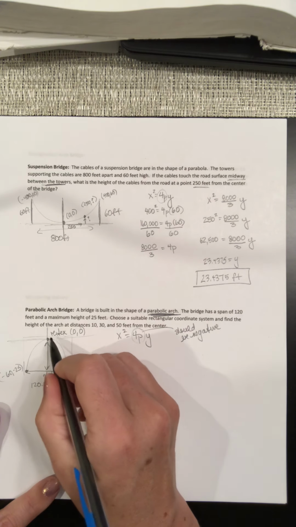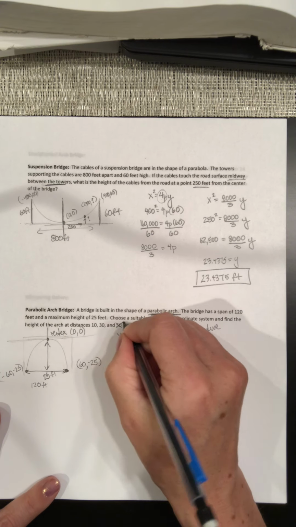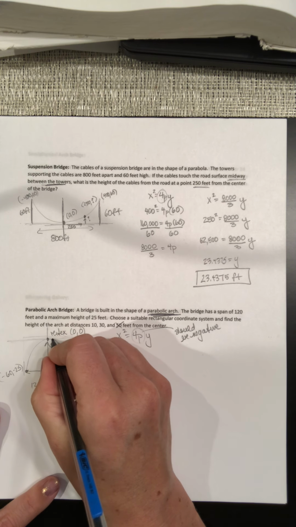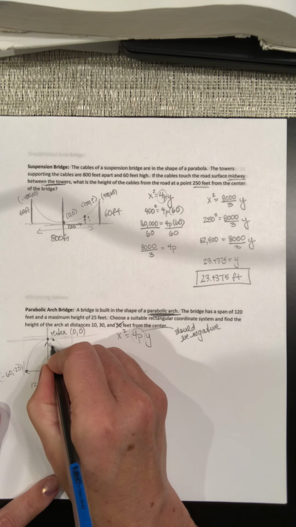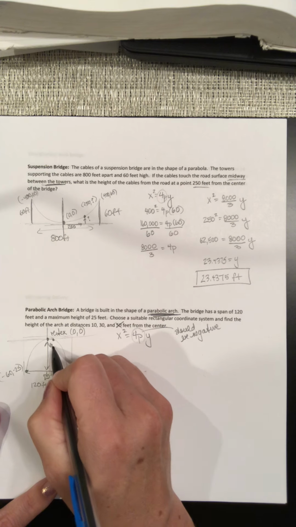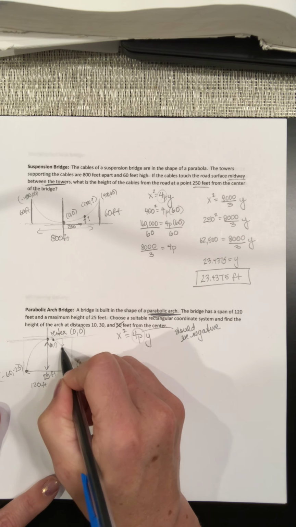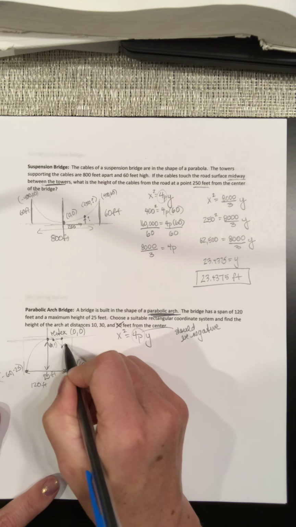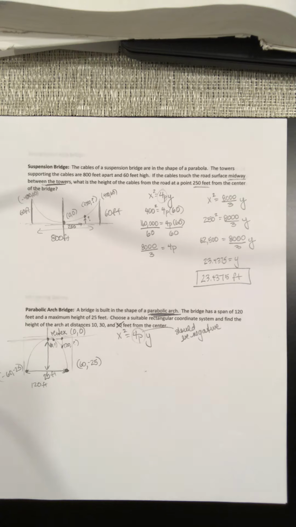So we're going to do this 3 times. I may not do it all 3 times. I'm probably just going to do the 10 and the 30. So we're going to find the height here at 10 feet from the center, and then the height. And then we're going to go here and find where it is 30 from the center. What's the height, okay?